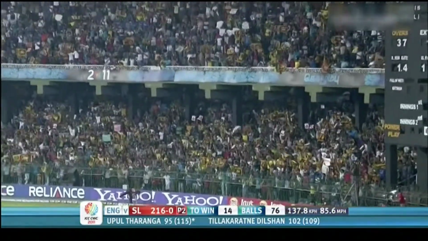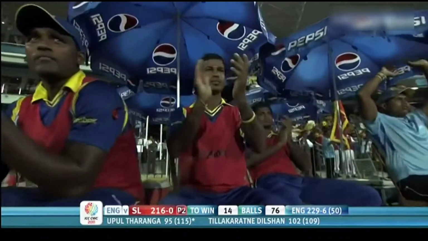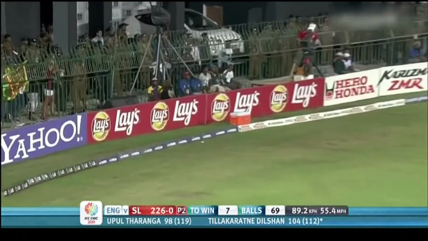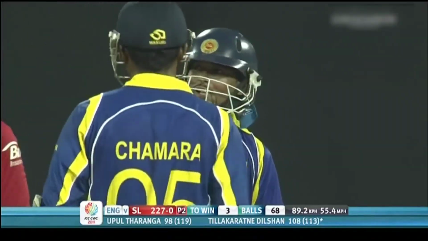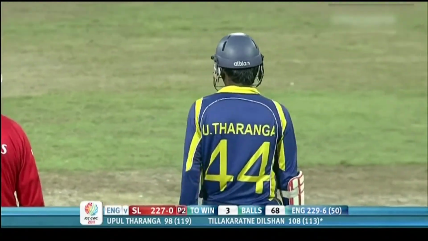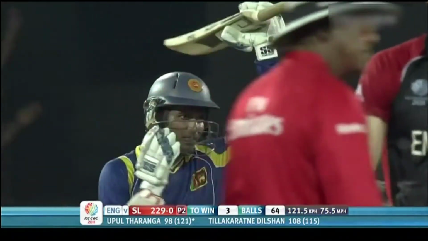Oh, ladled away. It'll beat the man out at deep cover point, and Dilshan watches Tharanga get close to his 3 figures. Tharanga 95. Chopped it away for 4. Now that puts some pressure on Tharanga. It's 227 for no wicket, and now 3 needed, and Tharanga needs 2 for a century. He's got it through. That's the shot that brings Tharanga his century.